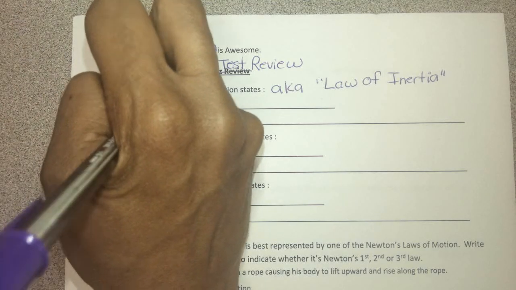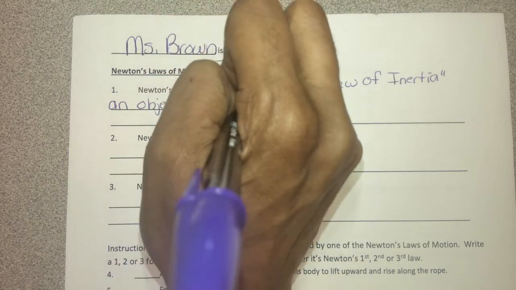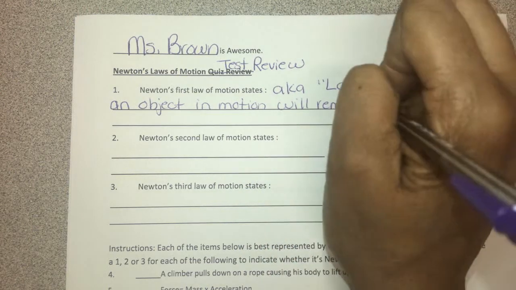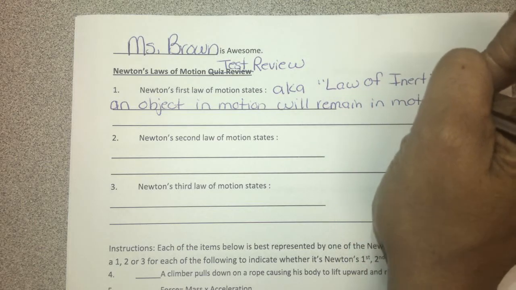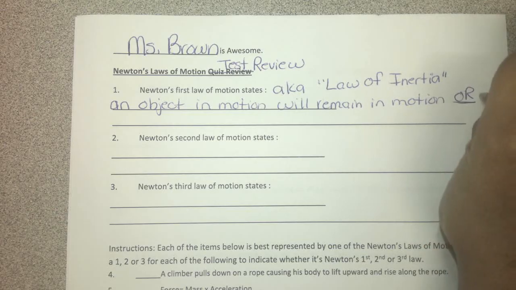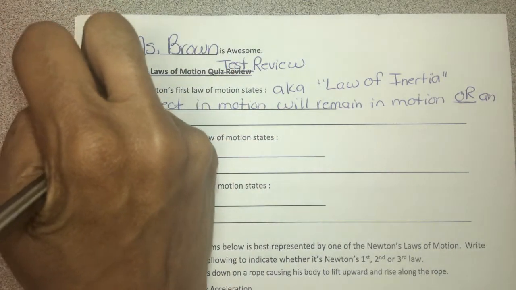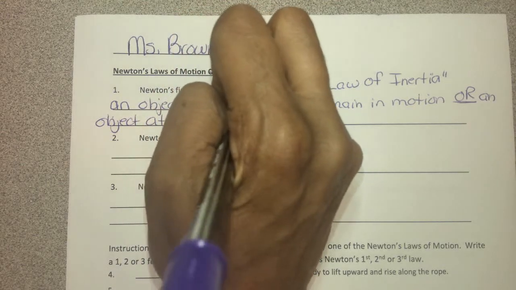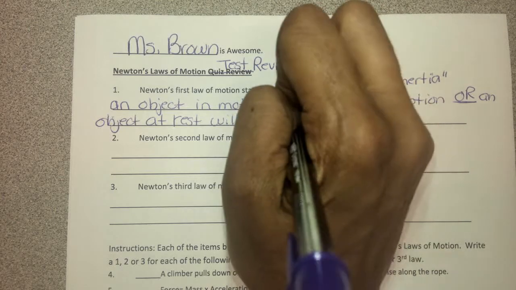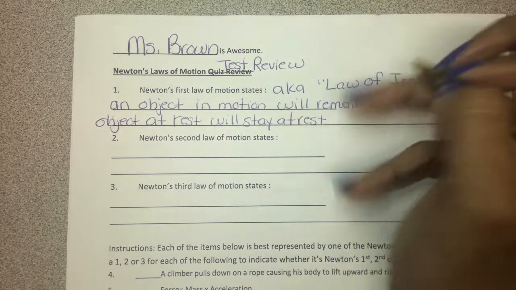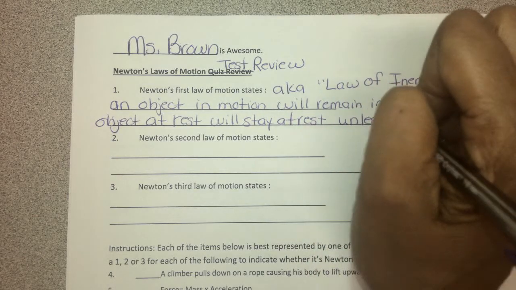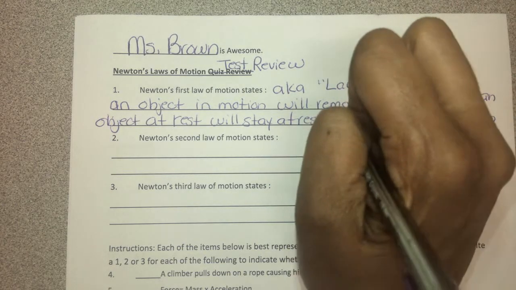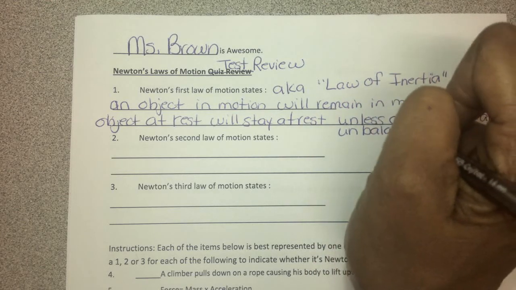An object in motion will remain in motion, or an object at rest will stay at rest unless acted on by an unbalanced force.